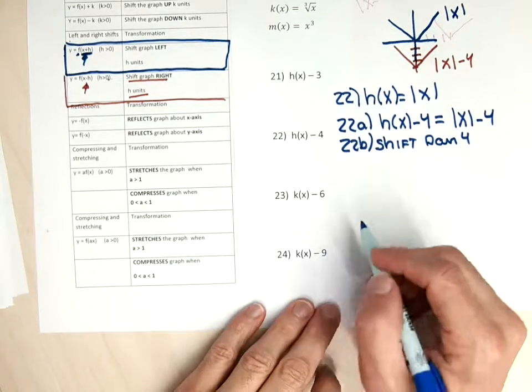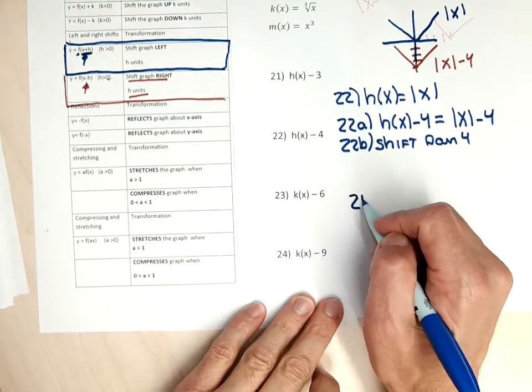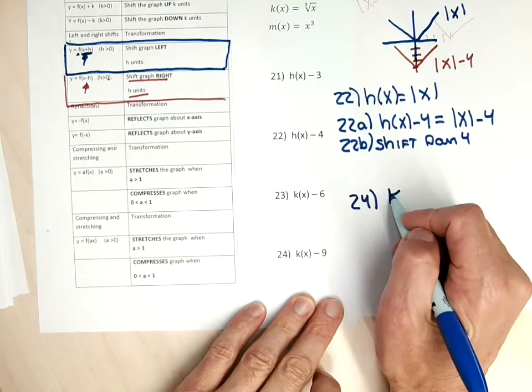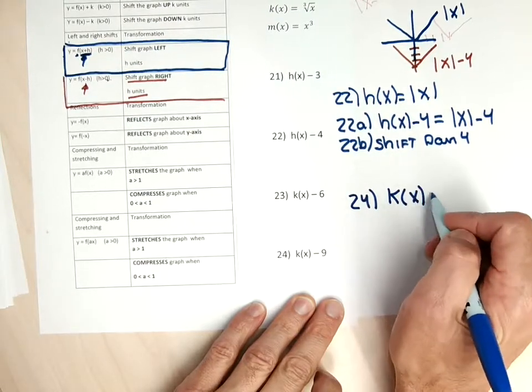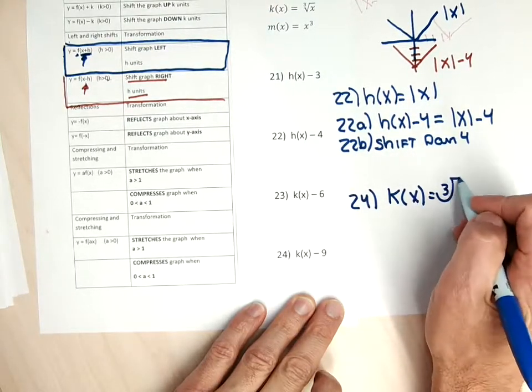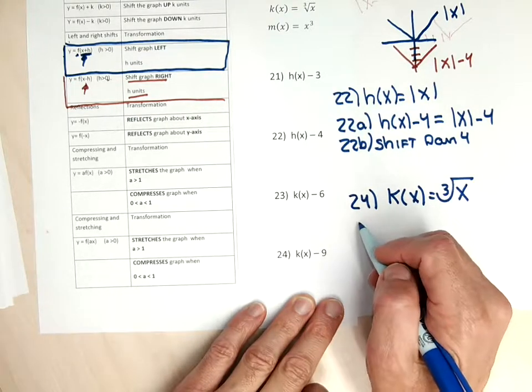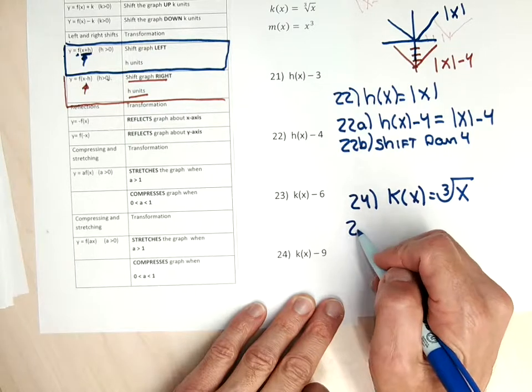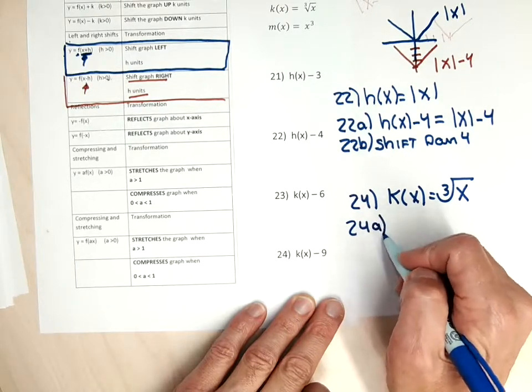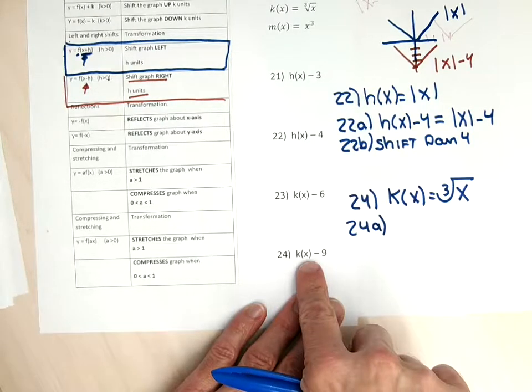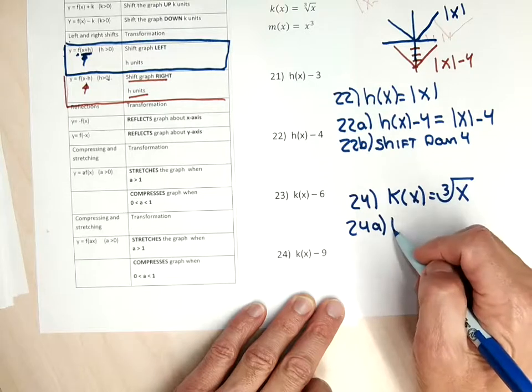24 calls out the k function. The k function is the cube root. That function is really not very illustrative for graph purposes. It's harder to see. It's a more complex graph, but I can find the functions and describe how the graphs compare without even seeing the graphs. Part A wants me to find the function. Because the minus 9 is not inside the parentheses, it doesn't go under the cube root symbol.